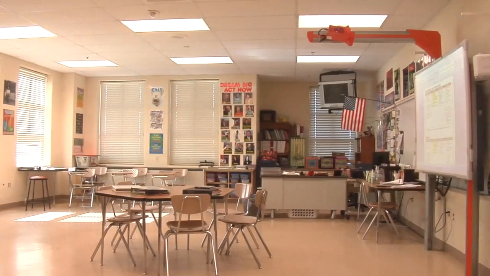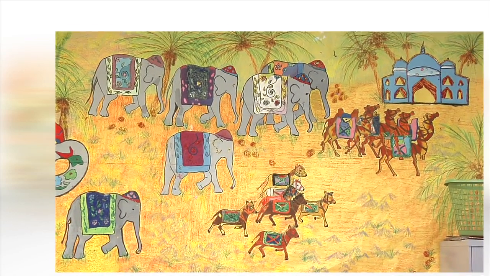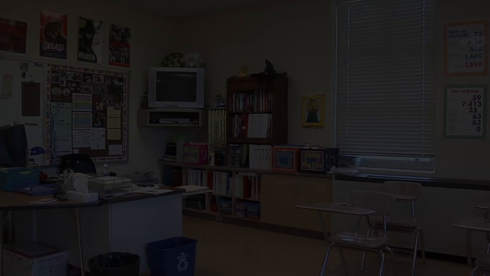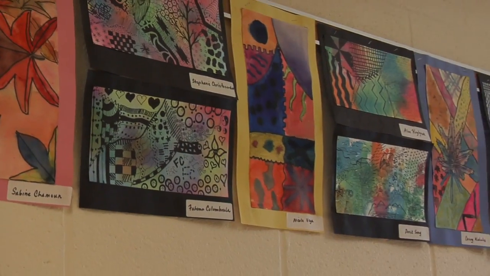Now you have seen many different kinds of wall displays and thought about their purpose, placement, content, and design. Think about which ones you already use in your classroom. Which ones have you never used? Which ones would you like to use in the future? Think about which kinds of wall displays would be effective and appropriate in your teaching context.